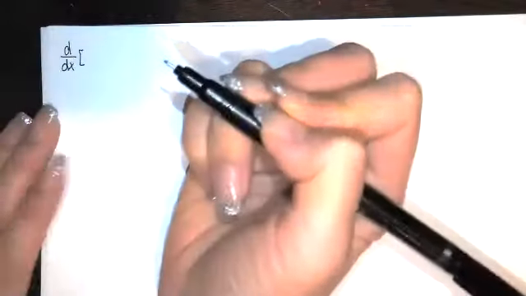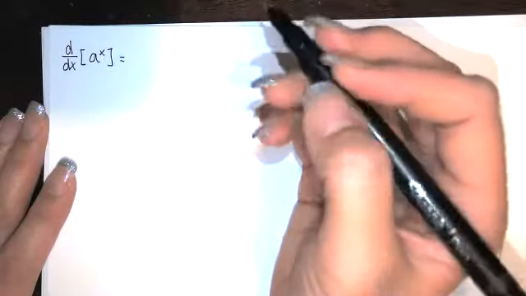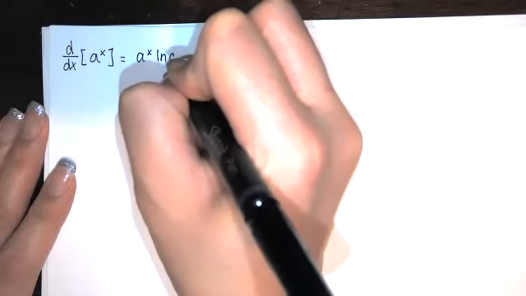This one we don't use very often, but it comes up occasionally. The derivative of a to the x. This is an exponential function with base a. A is just a number, just a constant raised to the x. Is exactly the same exponential times natural log of the base. So let's look at a concrete example.